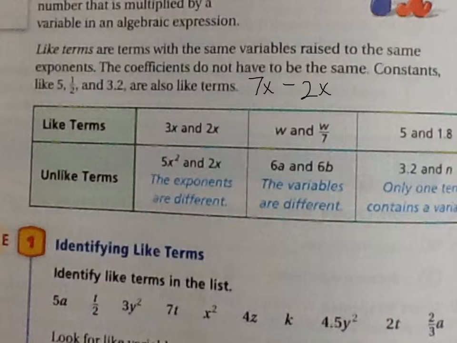Yes, they are. My connection is slow, so hang with me. 7x and 2x. The first thing you need to look at is your variables. Do they have the same kind of variable? Yes. So they are alike. It's like saying I have 7 x's and I'm taking away 2 x's. How many x's would I have? 5 x's. So when you simplify an expression like this, it would be just 5x.